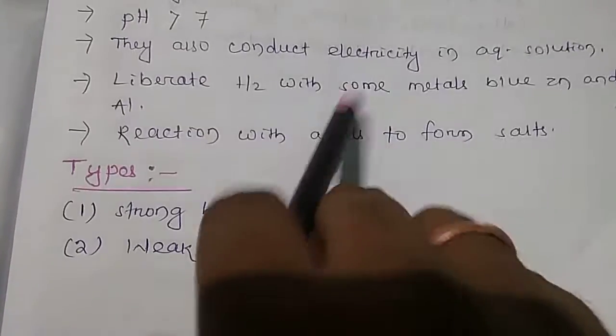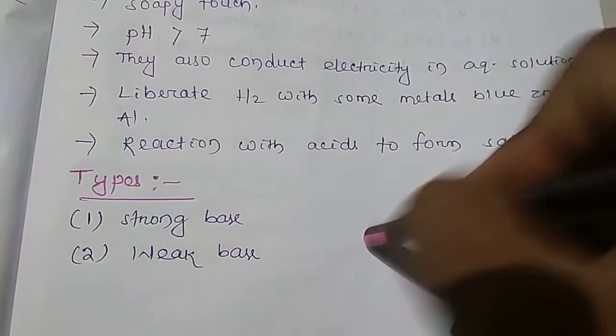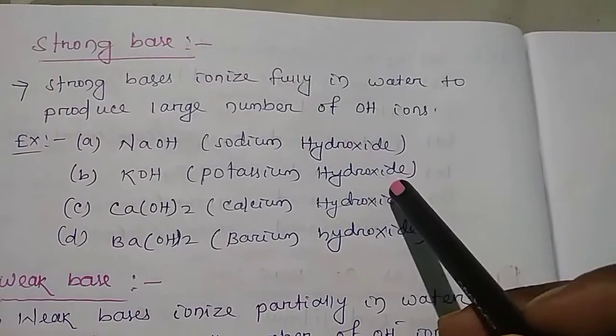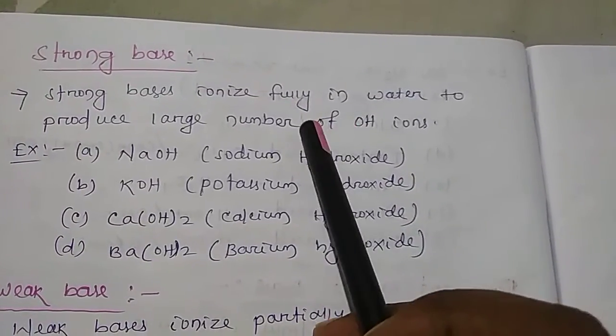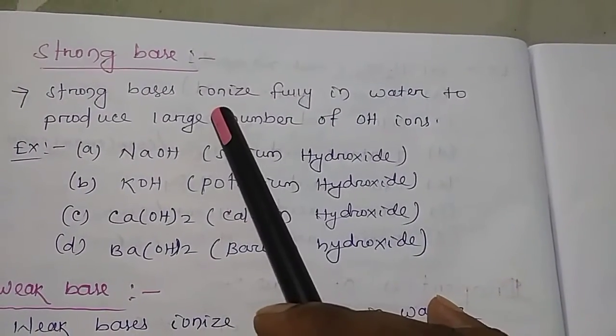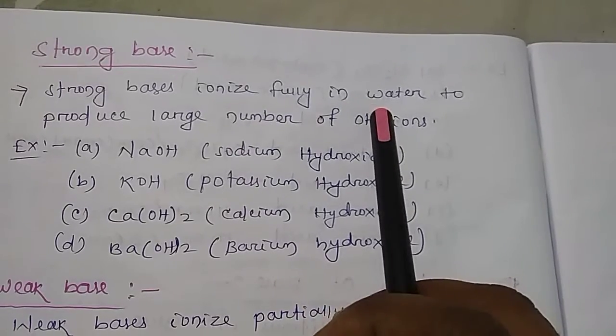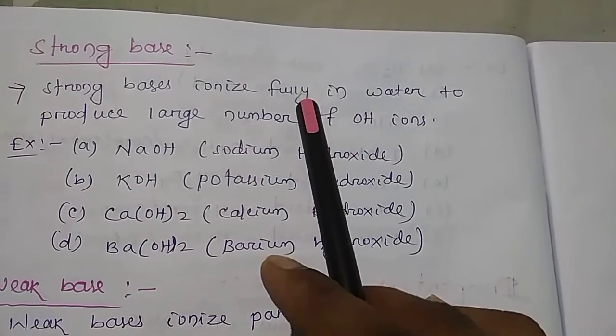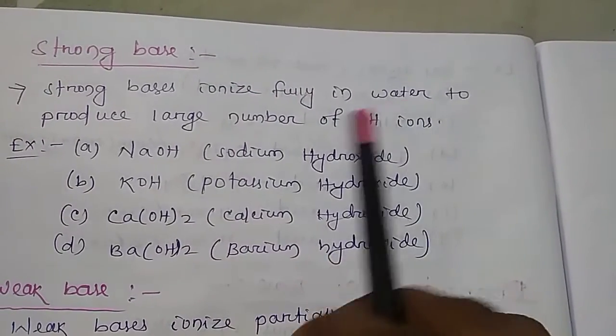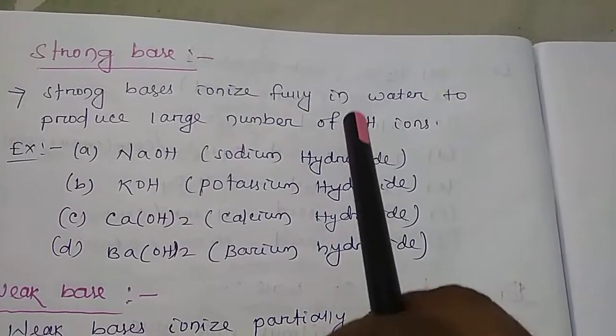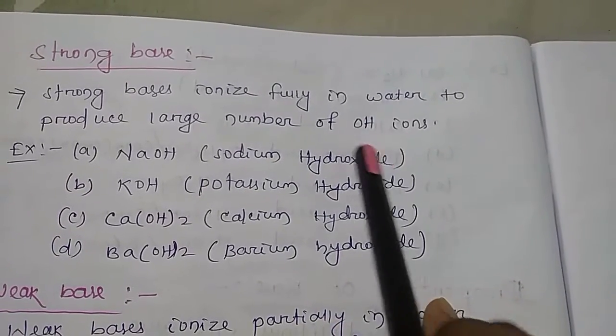These are the two types: strong base and weak base. Then what is a strong base? If a base is ionized in water and is fully ionized, it will produce a large number of hydroxide ions. Remember, hydroxide ions.